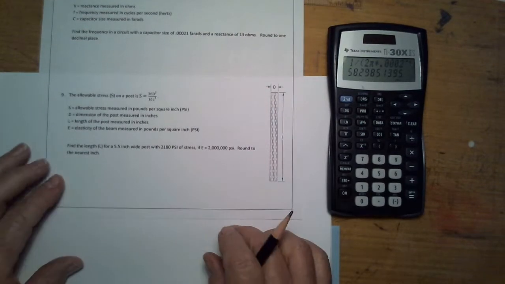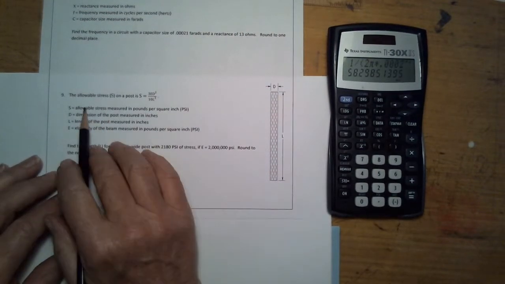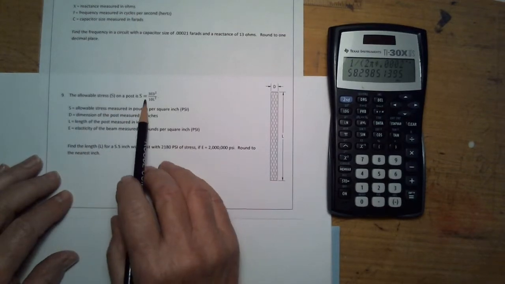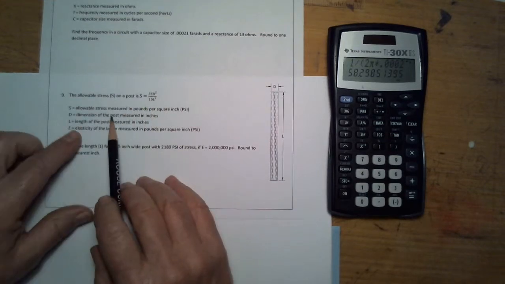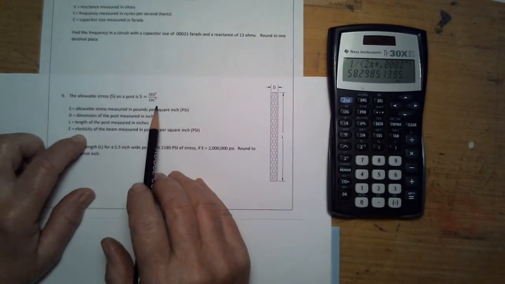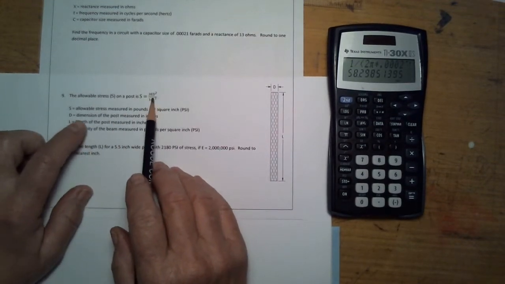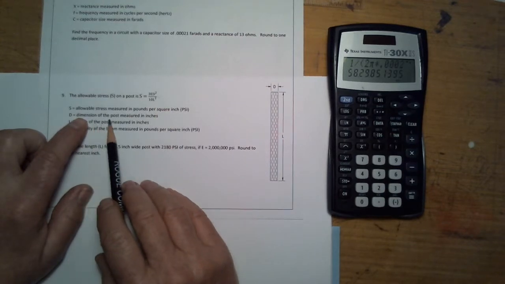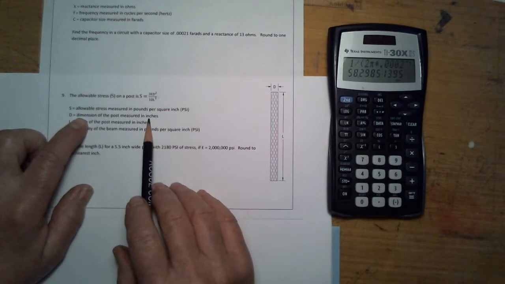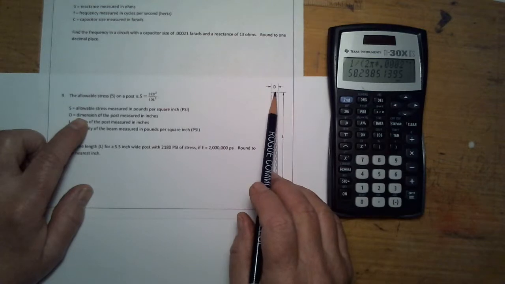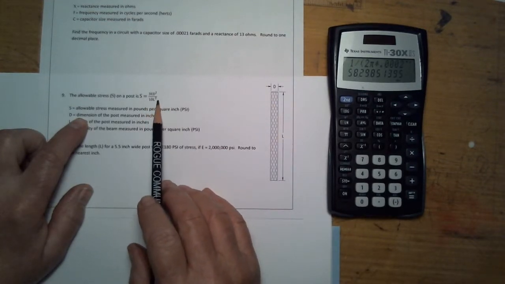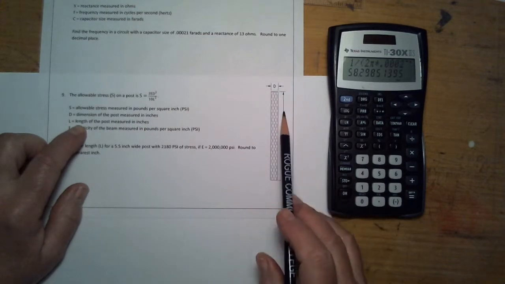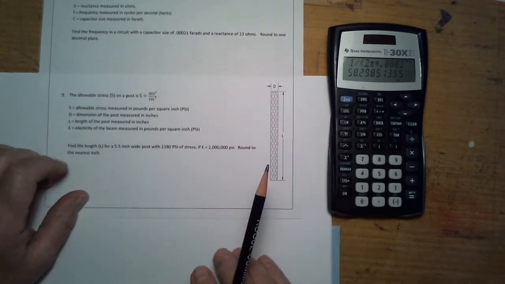Chapter 2 Test Review. Problem number 9. The allowable stress on a post is given by S equals 3 times E, which is the elasticity of the beam, times D squared, where D is the dimension of the post measured in inches, and you can see it right here in this diagram, divided by 10 times L squared. L is the length of the post, and you can see it's shown here in the diagram.